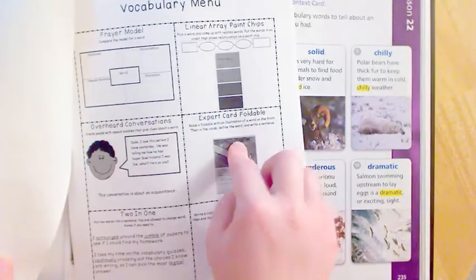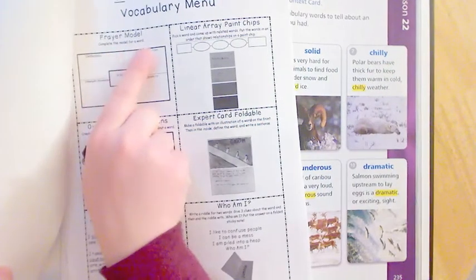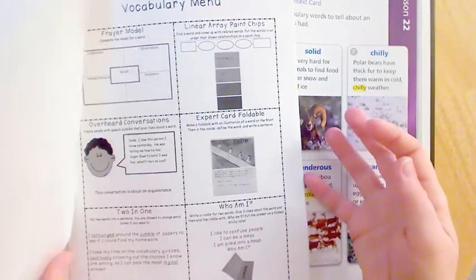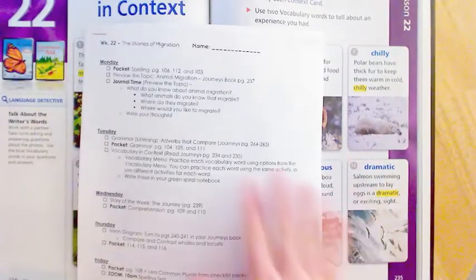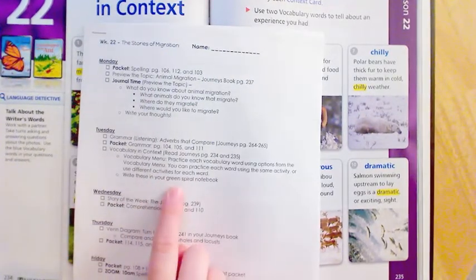And you're thinking, I don't know what those are, Mrs. Blimpin. Go ahead and read. This is a really good practice in independence. Read the directions and see which one sounds like something you would like to practice with. And that's your job for today. You're going to go ahead and write all those in your green spiral notebook.